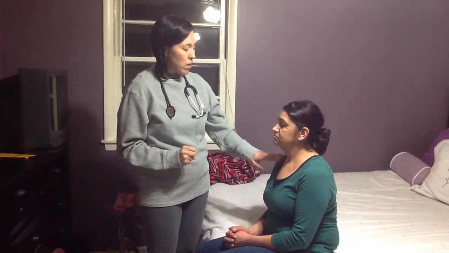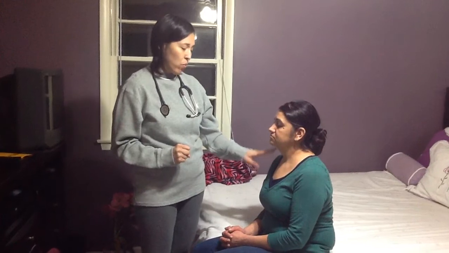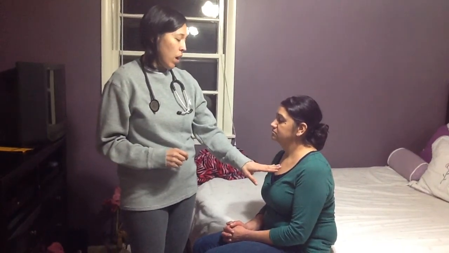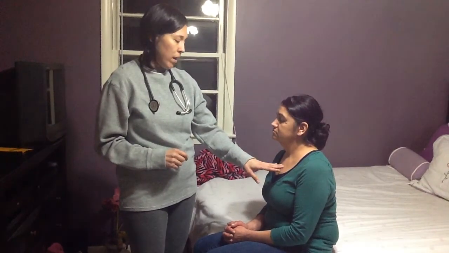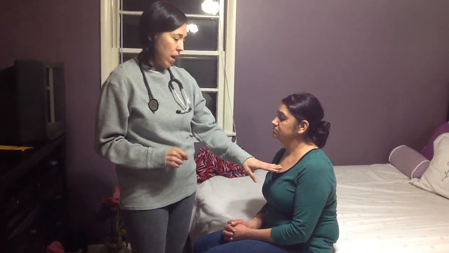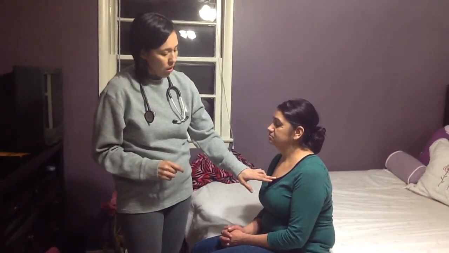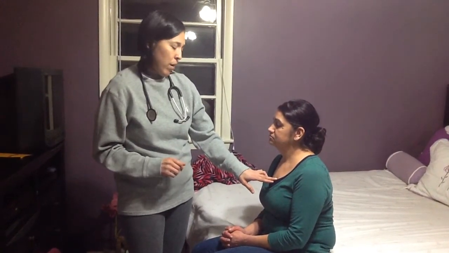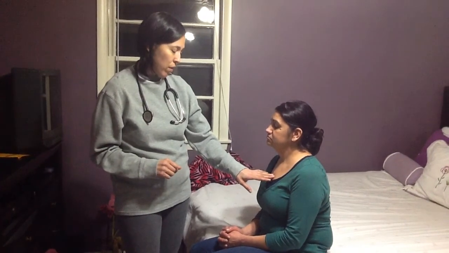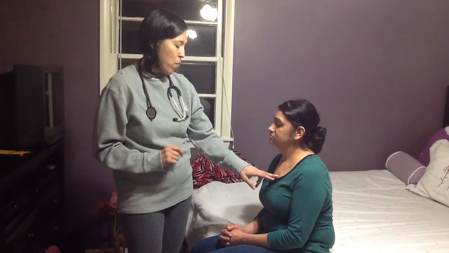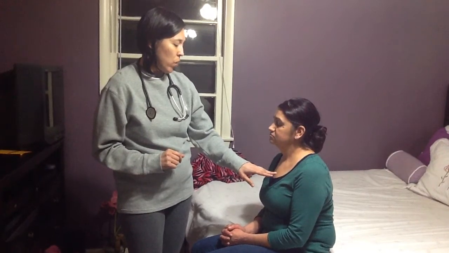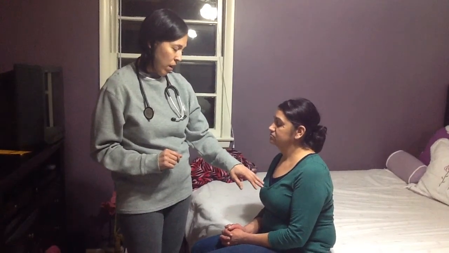For the aortic, it would be the 2nd intercostal space on the right side, and then moving right across would be the pulmonic, on the left side in the 2nd intercostal space. Erb's point is just a little below, around the 3rd intercostal space near the sternum on the left side.